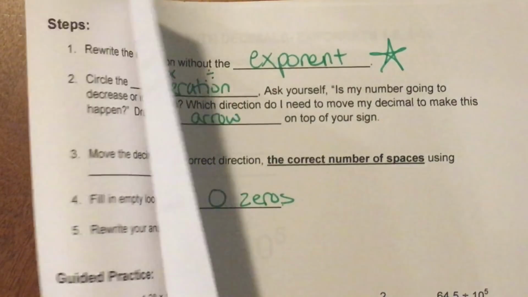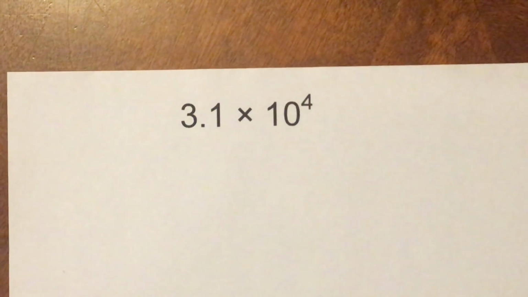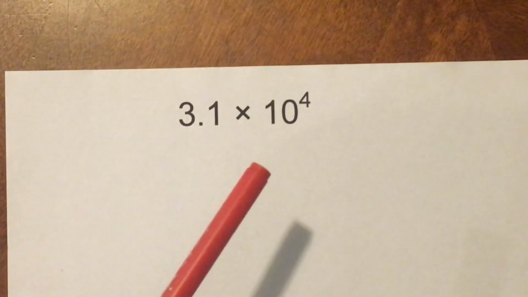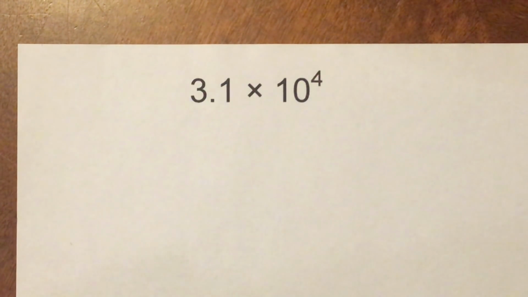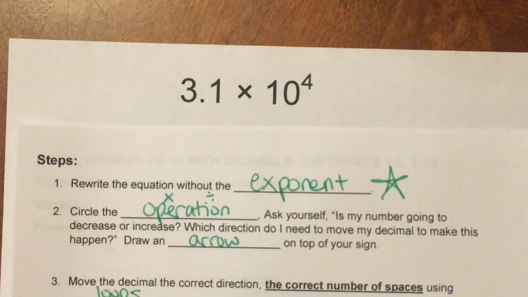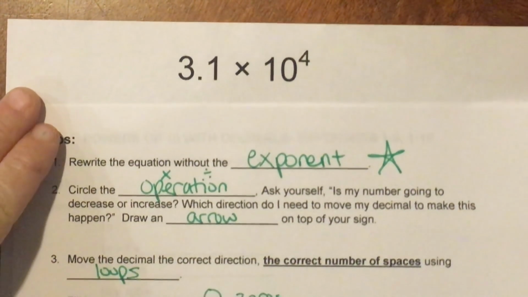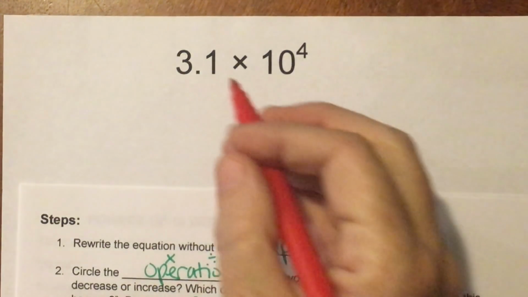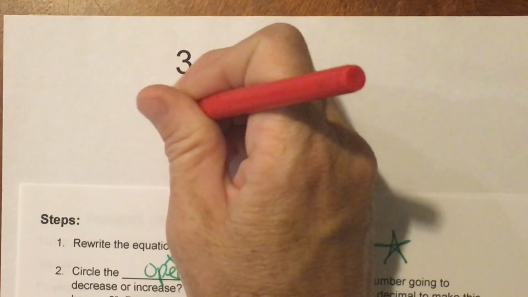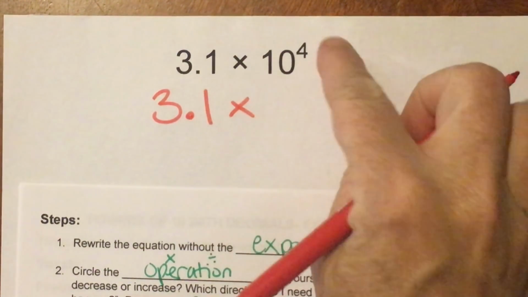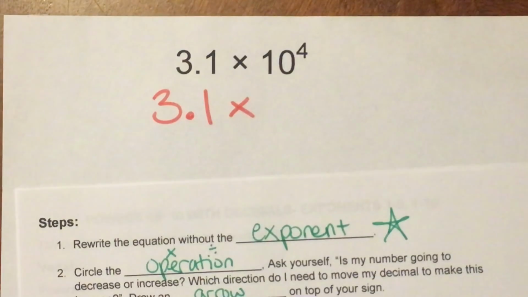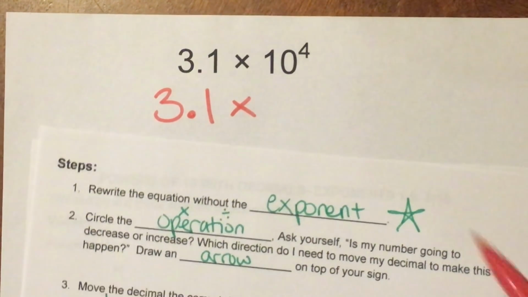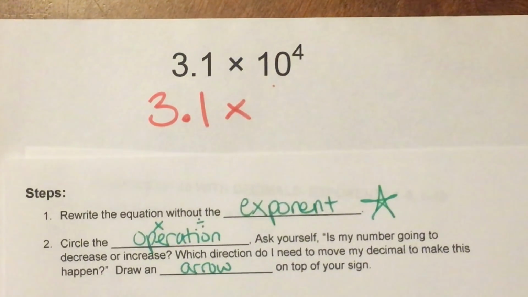So let's look at what this actually looks like. Okay, so here's my first problem. And I'm going to grab my red pen if you want to set down your pencil. I'm going to have my steps available to peek at if I need them. Step 1 is I'm going to rewrite the equation without the exponent. Okay, well, this has an exponent, so I need to get rid of it. So I'm going to say, what does 10 to the 4th power really mean?